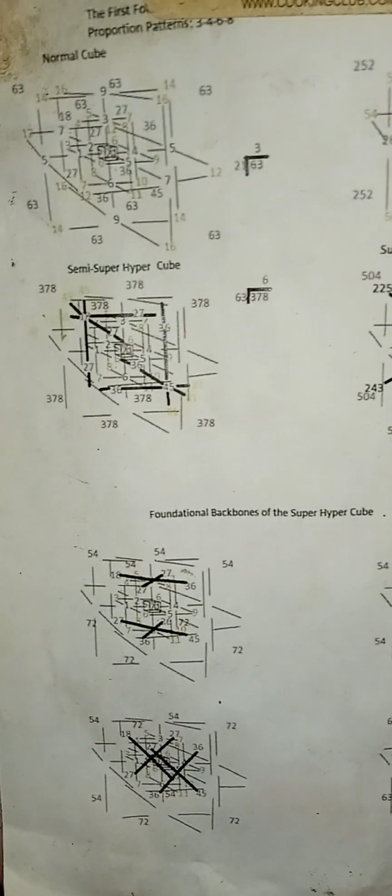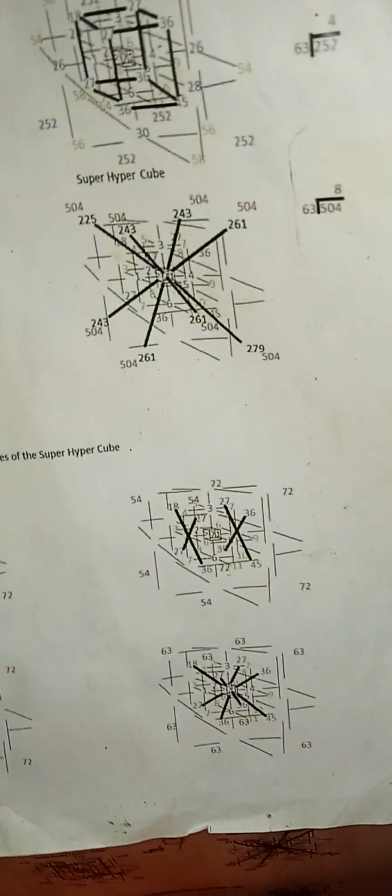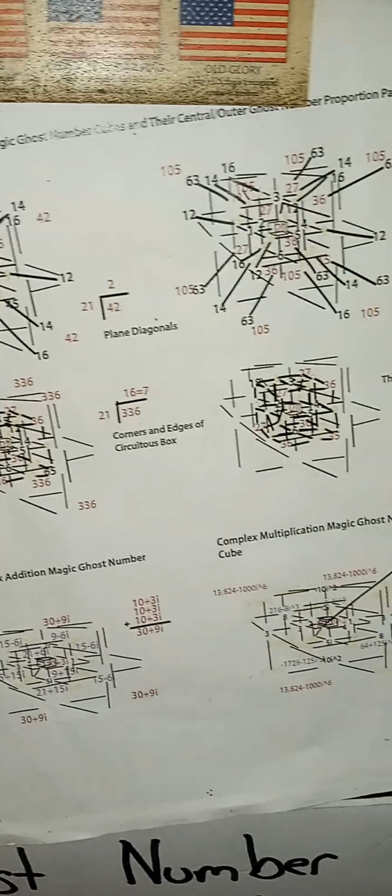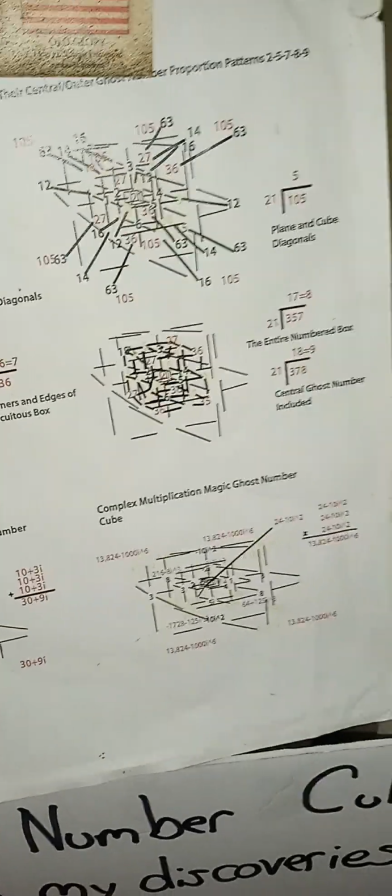These are additional types of magic ghost numbers that I've discovered. The different ways of using the central ghost number itself and manipulating the inner ghost numbers to create the 9, I believe there's 9 types of these magic ghost number cubes.